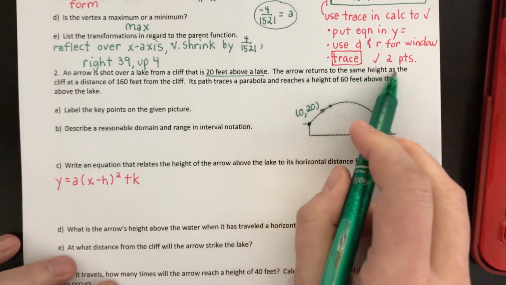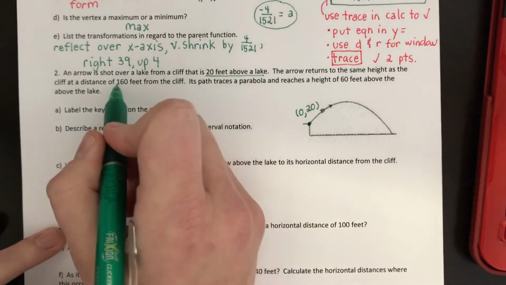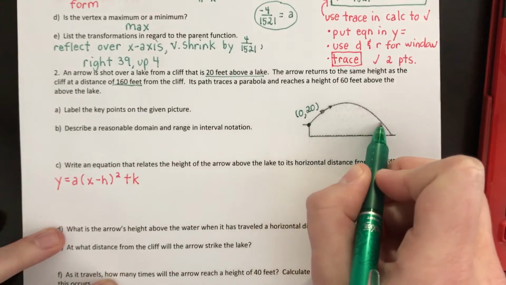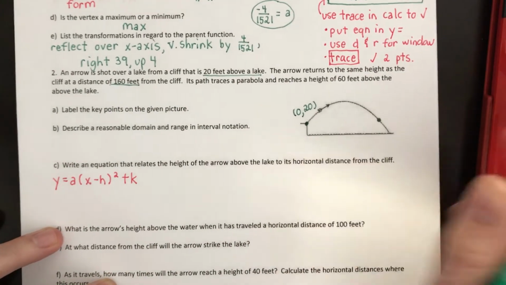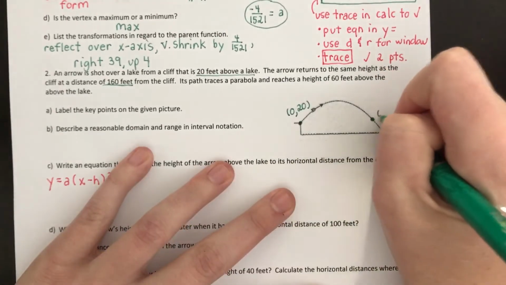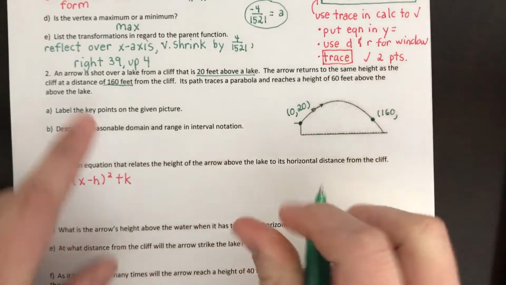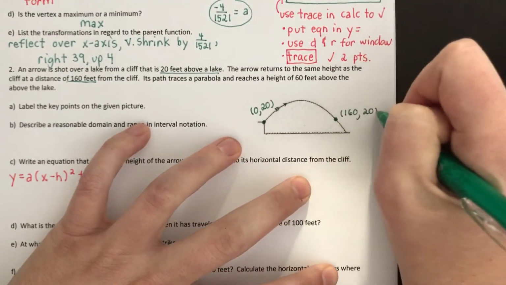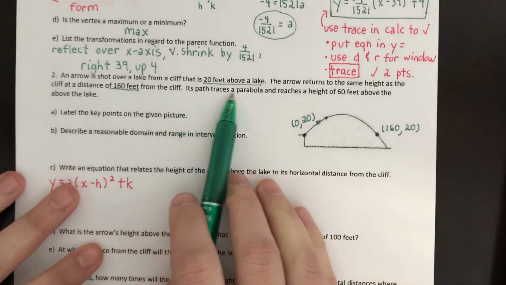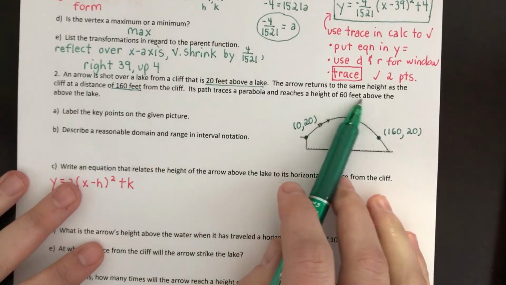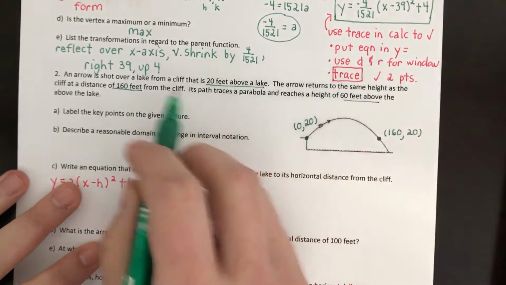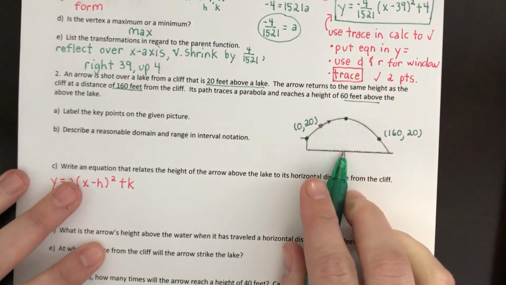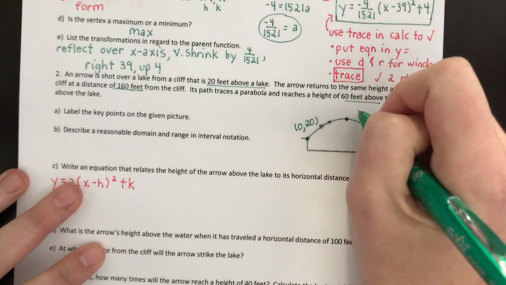So the arrow returns to the same height as the cliff at a distance of 160 feet from the cliff. So when I'm 160 feet away from the cliff, my arrow reaches the same height. So that would be 20. Its path traces a parabola and reaches a height of 60 feet above the lake. So that's my highest height, 60 feet above the lake.